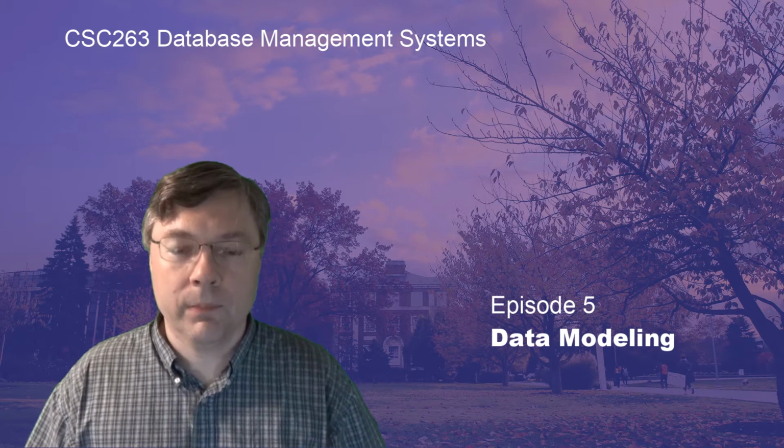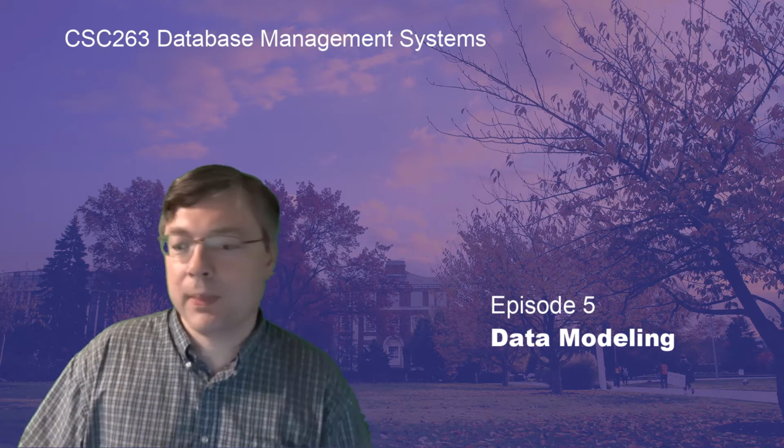Today we continue our discussion about modeling, and specifically we'll start talking about data modeling. This is captured in chapter 10 of the book.